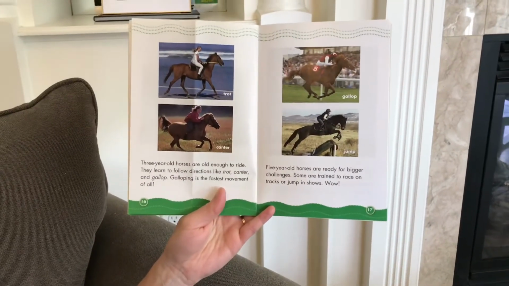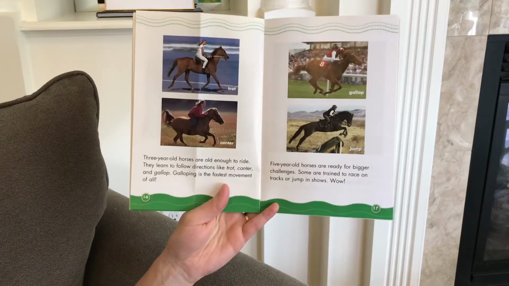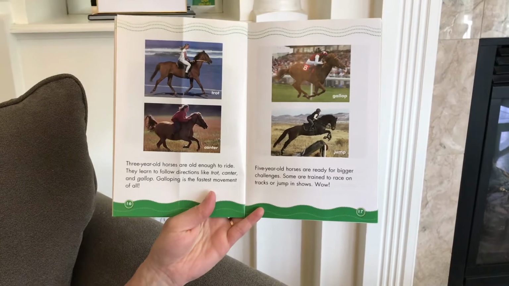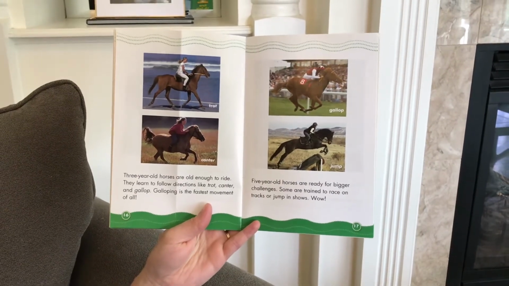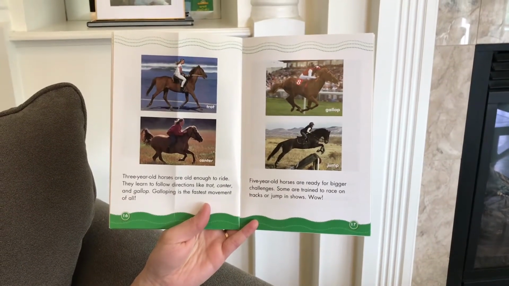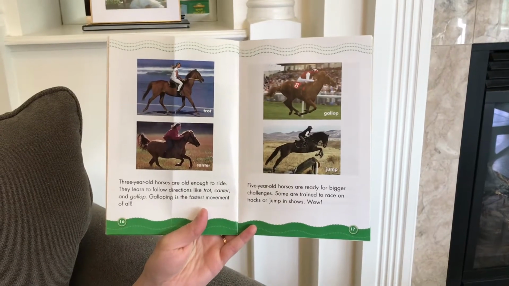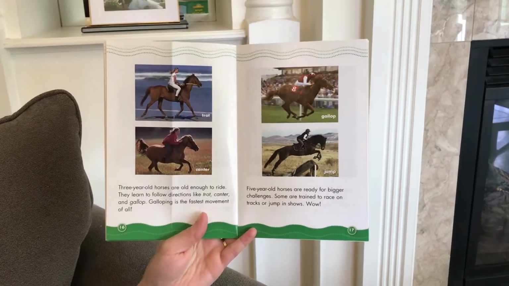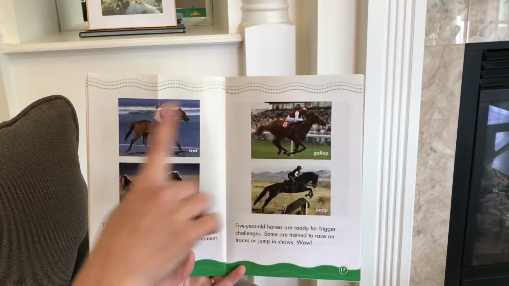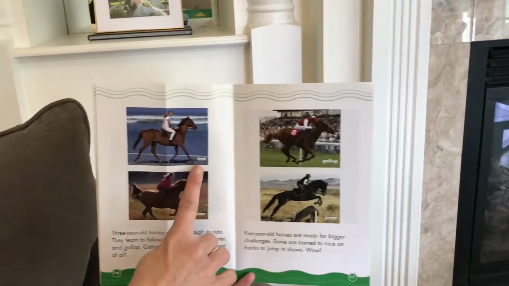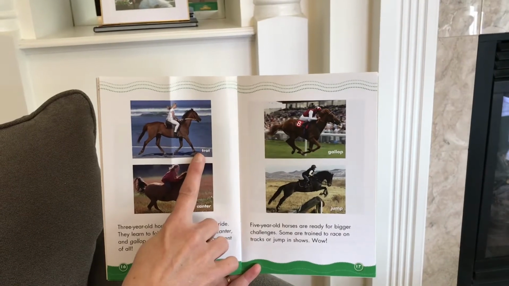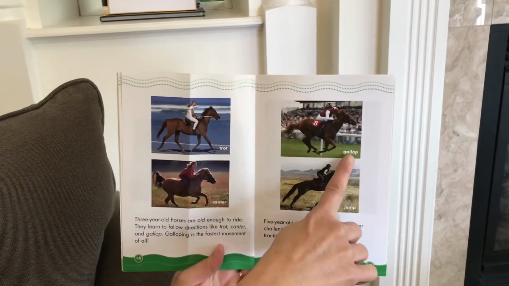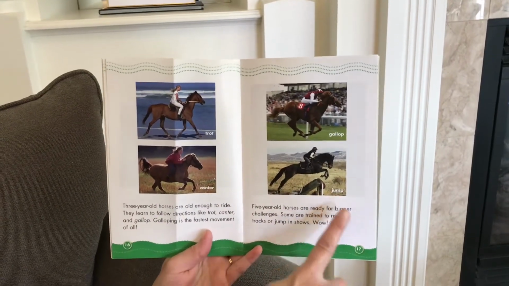3-year-old horses are old enough to ride. They learn to follow directions like trot, canter, and gallop. Galloping is the fastest movement of all. 5-year-old horses are ready for bigger challenges. Some are trained to race on tracks or jump in shows. Wow! Again, do you see labels in the pictures? I thought you did. This one shows us the horse that is going to trot. This one says canter. This one says gallop. And this one says jump.